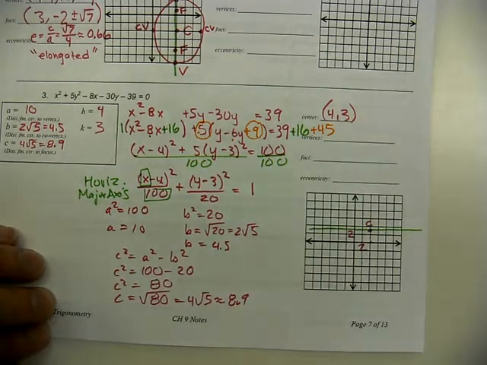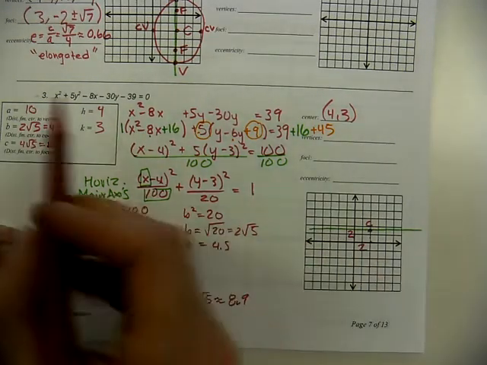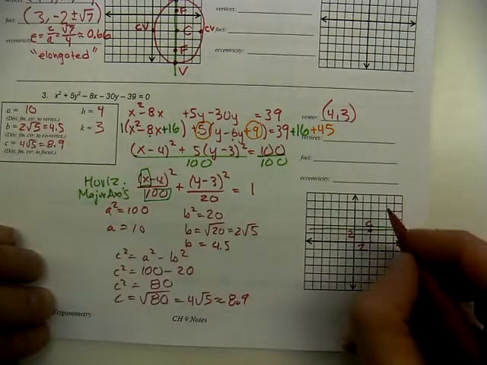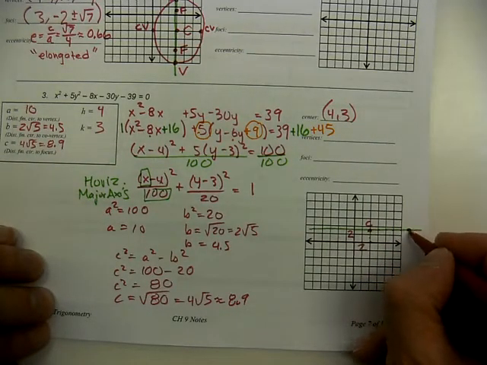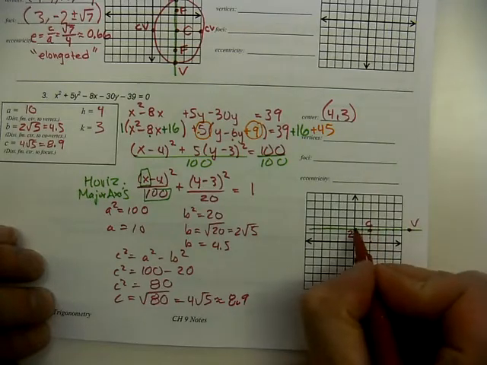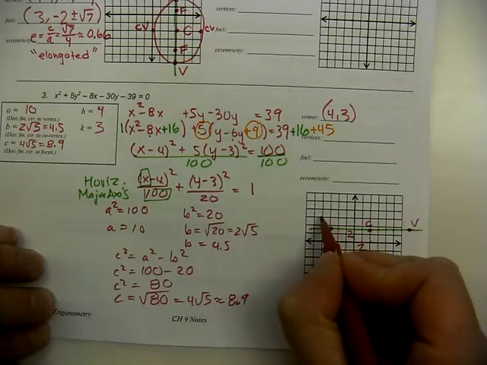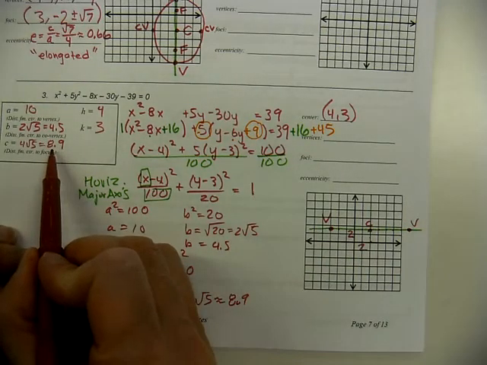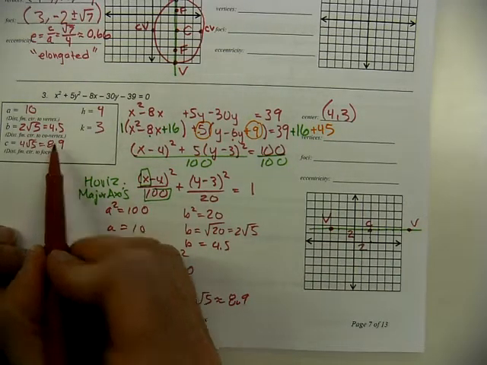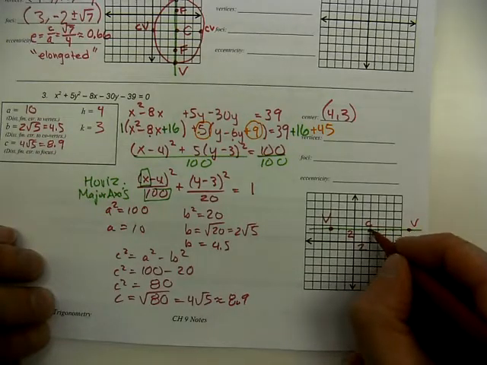So to the left and to the right of the center, we'll find the vertex. That'll be 10 units away. So count by 2's. And we're still off the grid just barely. There's a vertex. There's the other on the left. The distance of c will lead us to the focus, so 8.9 to the right and to the left of the center.